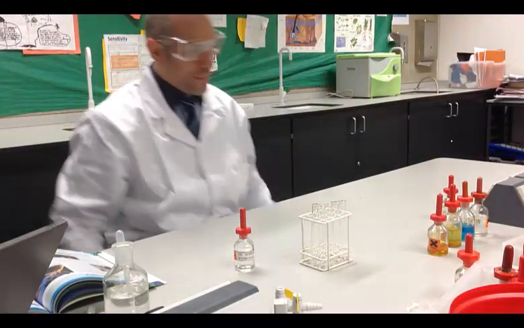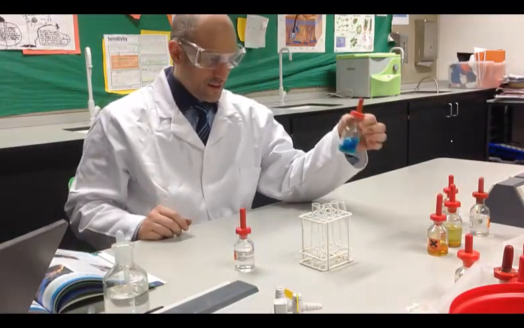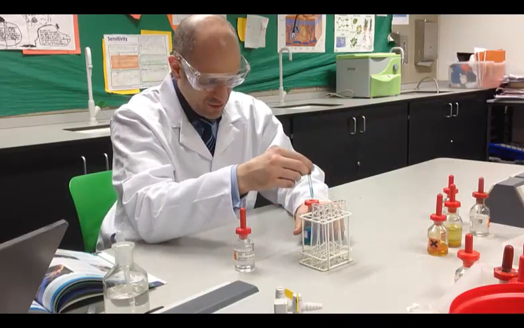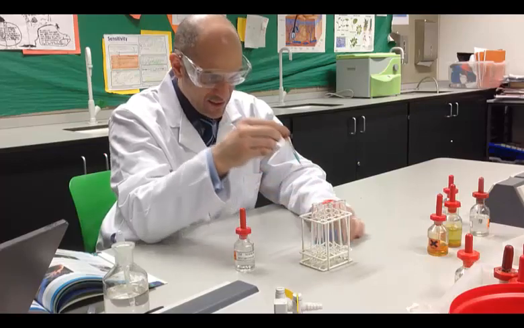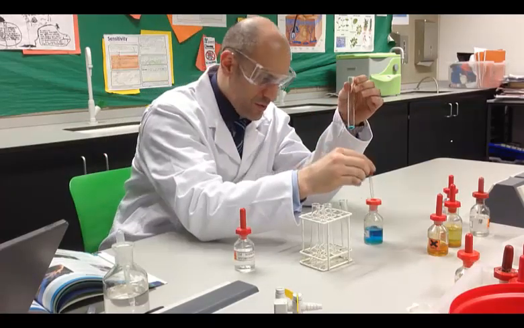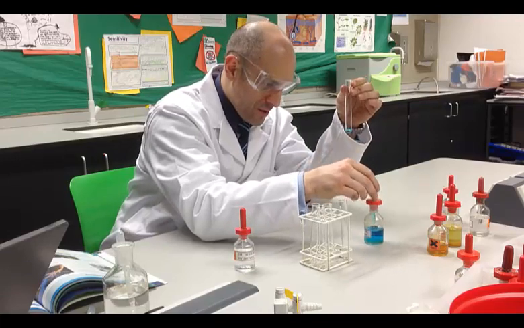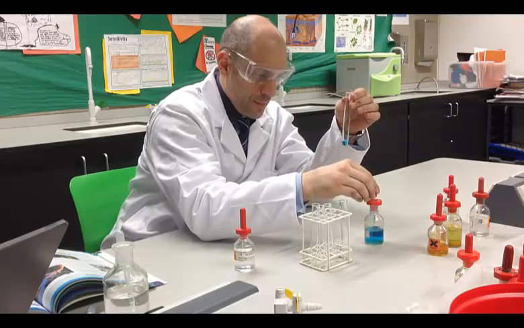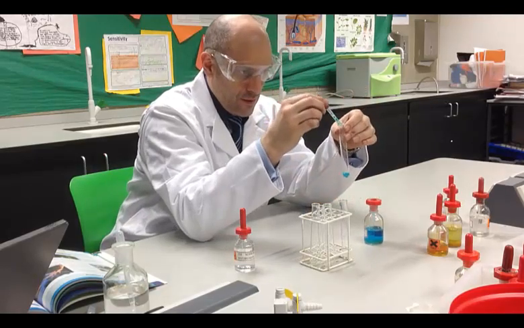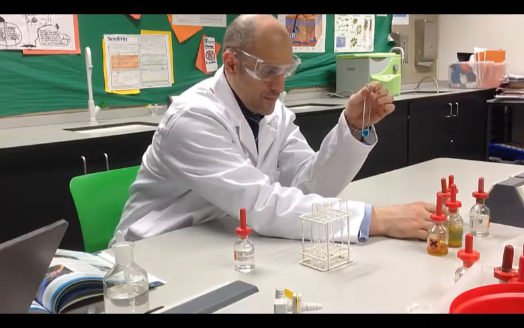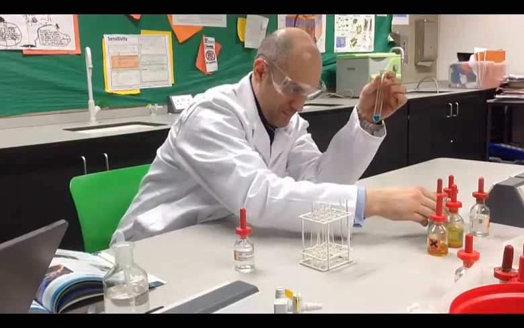Next up, copper 2 sulfate. Now, these solutions are quite clear, well, all except the iron 2, so I'm not going to add the acid so as not to dilute the solution. Notice how copper 2 is a beautiful, bright blue colour. Okay, copper 2 ions are bright blue.